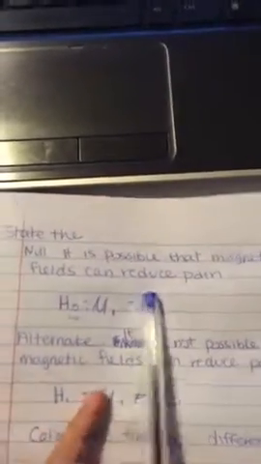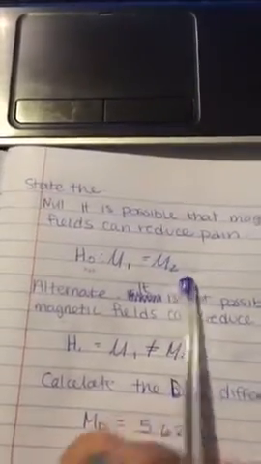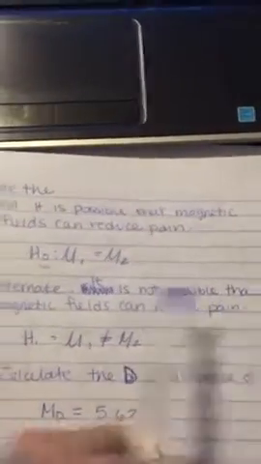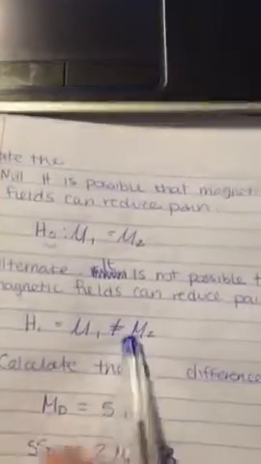First, we start off stating the null, that it is possible that magnetic fields can reduce pain. We just do mu1 equals mu2. The alternate is that it's not possible that magnetic fields can reduce pain, so mu1 is not equal to mu2. First, we calculate the D, the difference of squares.